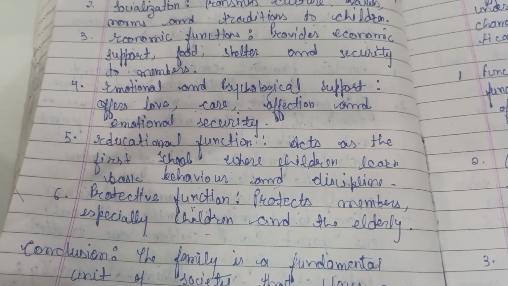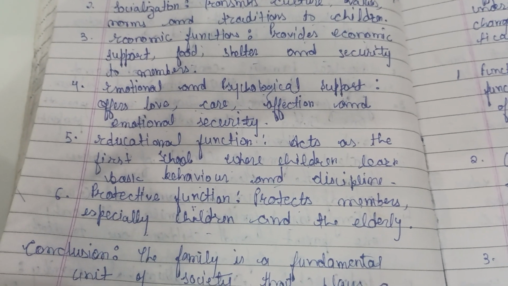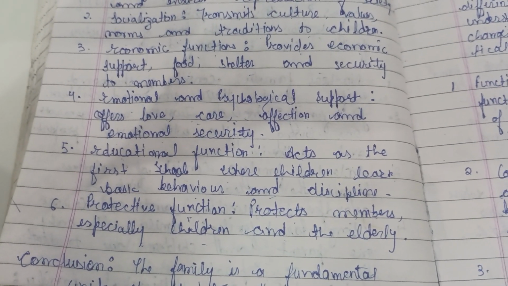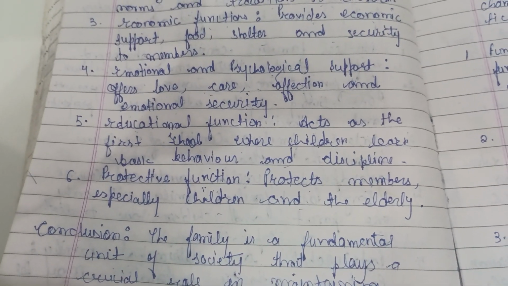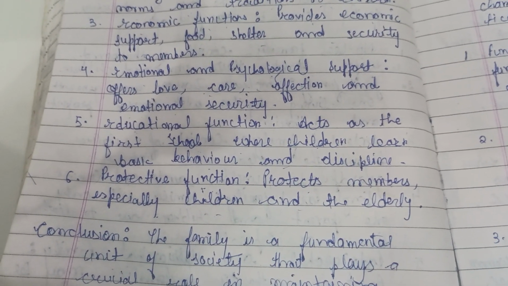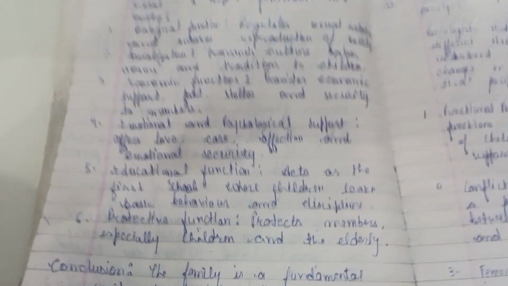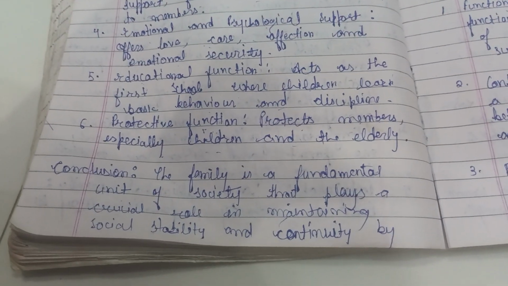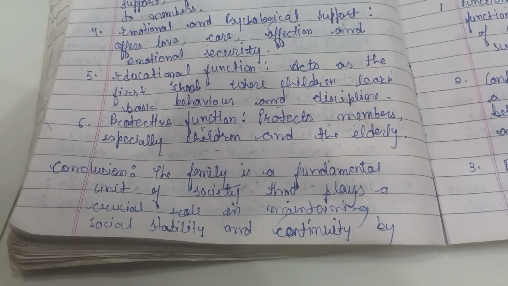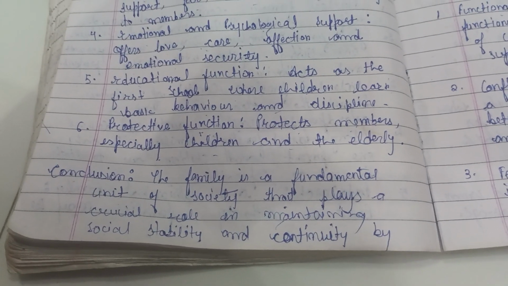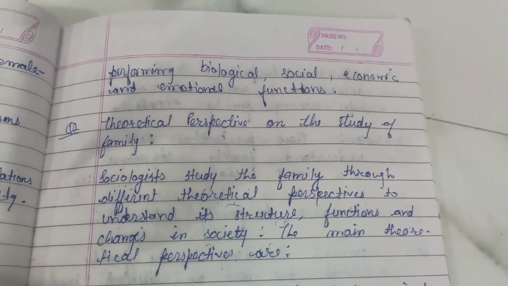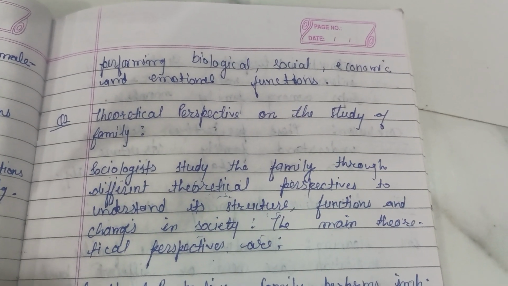Educational function: act as the first school where children learn basic behavior and discipline. Protective function: protects members, especially children and the elderly. Conclusion: the family is a fundamental unit of society that plays a crucial role in maintaining social stability and continuity by performing biological, social, economic and emotional functions.